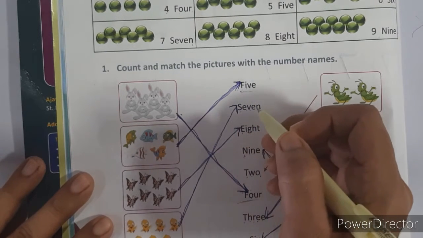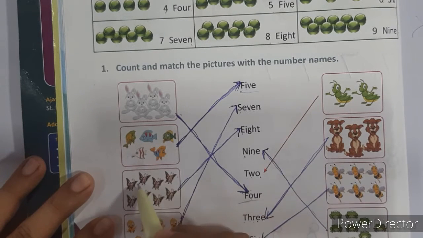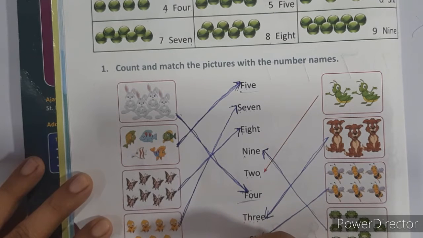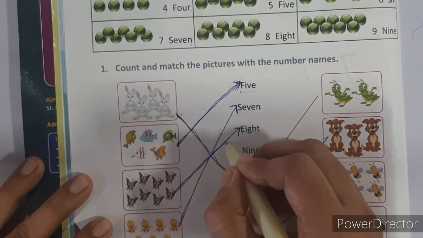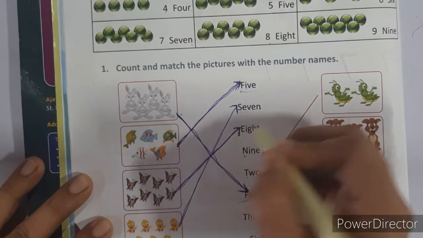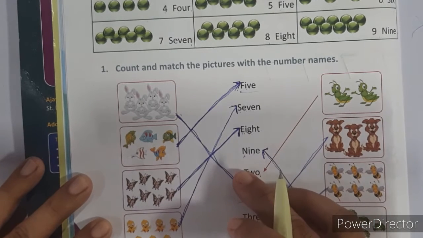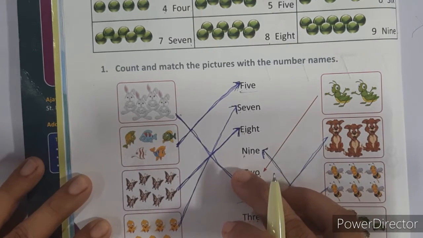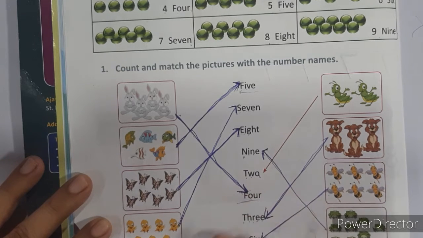Okay. Now go for the third picture of butterflies. So you can count the butterflies, and they are 8 butterflies. 1, 2, 3, 4, 5, 6, 7, 8. So 8 butterflies are there. So draw a straight line to the number name 8, E-I-G-H-T, 8, and draw the straight line. So you will have 8 butterflies.